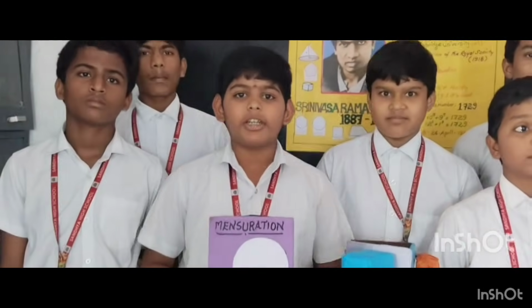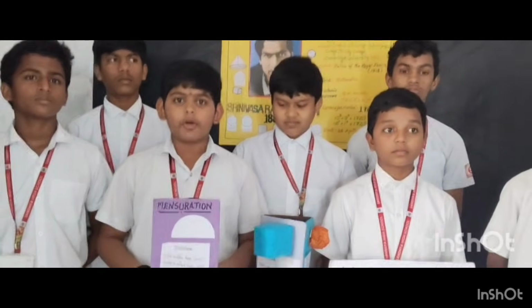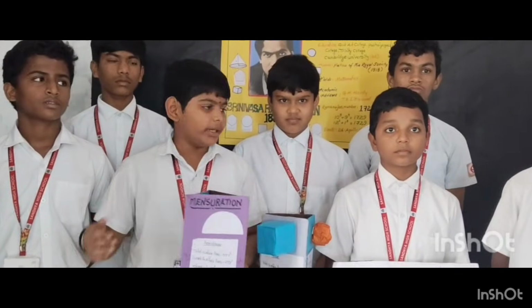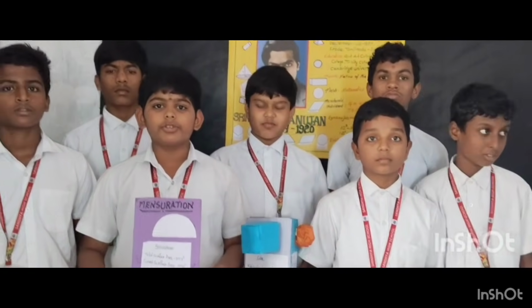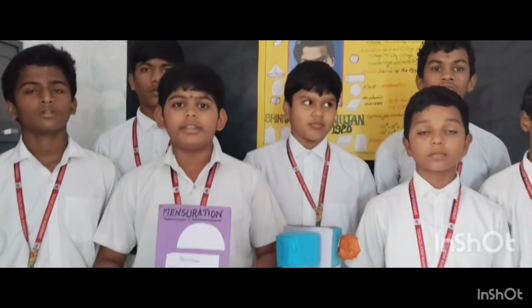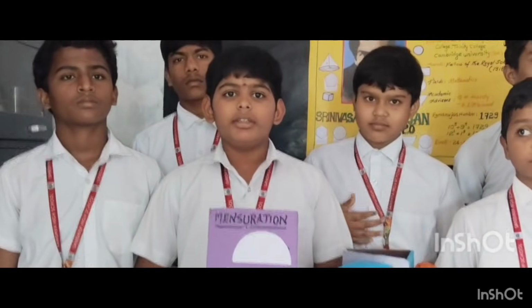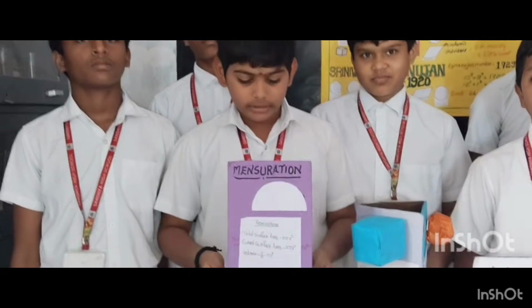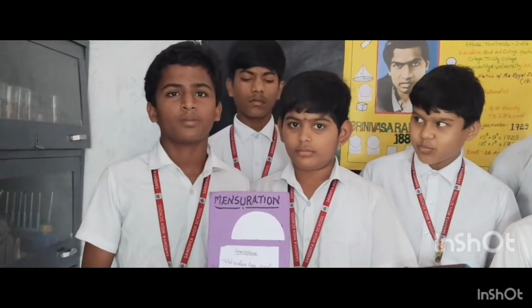Good morning to respected principal ma'am, ma'am and teachers, all my dear students. Today our project is mensuration and this is my team. First, mensuration is used for length, breadth, TSA, CSA, total surface area or curved surface area. Total surface area is equal to 2 pi r square. Volume is equal to 2 by 3 pi r cube.